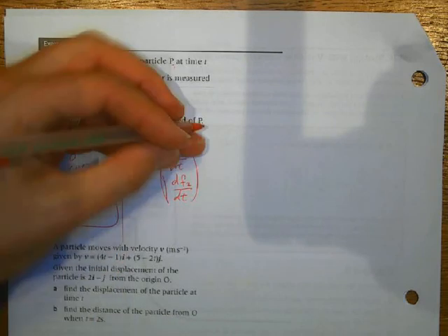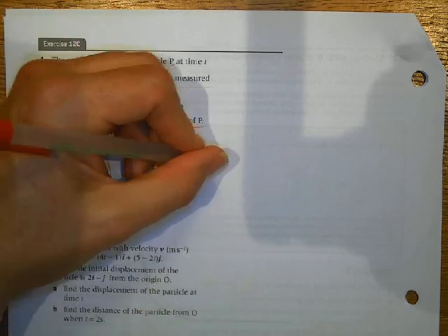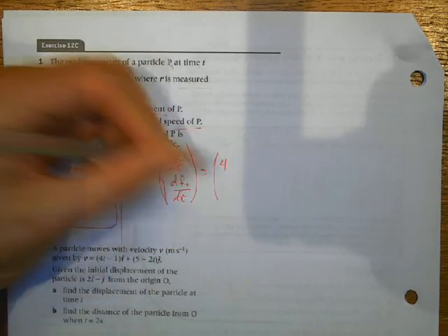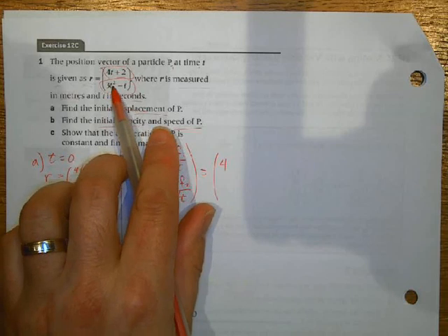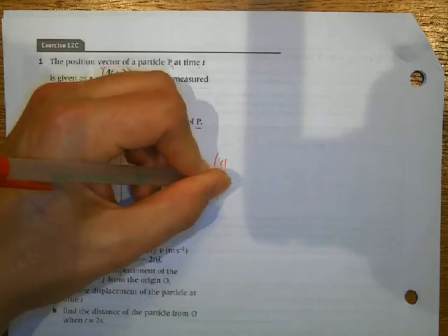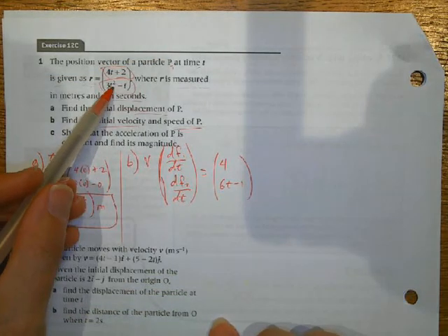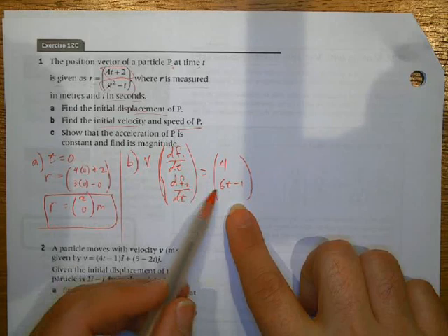The derivative of 4t plus 2 is equal to 4, and the derivative of 3t squared minus t is going to be 6t minus 1.